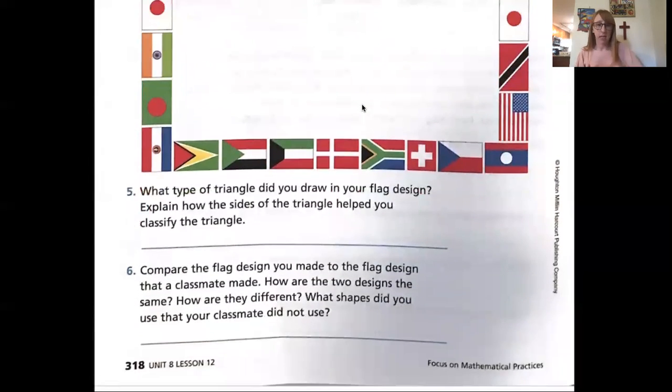I want you to design your own flag for you. And then you're going to take these two questions and answer them. So what types of triangles did you draw? I want you to choose one triangle if you drew more than one. Choose one and tell me both. You need to tell me the sides description and the angles. So you're going to tell me what it looks like based on the side lengths, isosceles, scalene, or equilateral, and you're going to tell me whether or not it's acute, obtuse, or right based on the angle measures. So you're going to have two names for your triangle for number 5.